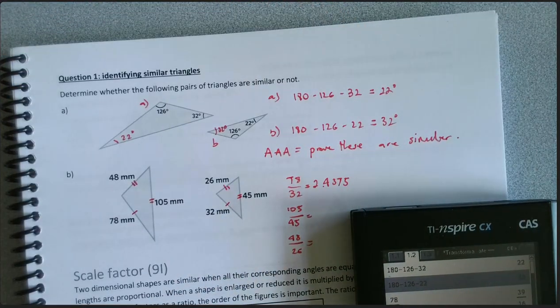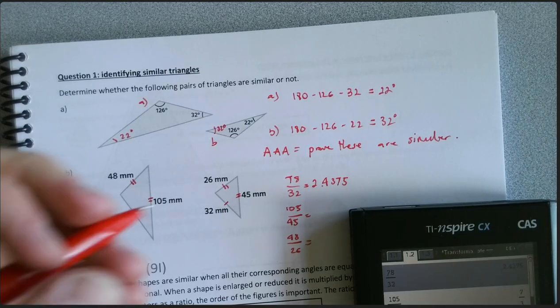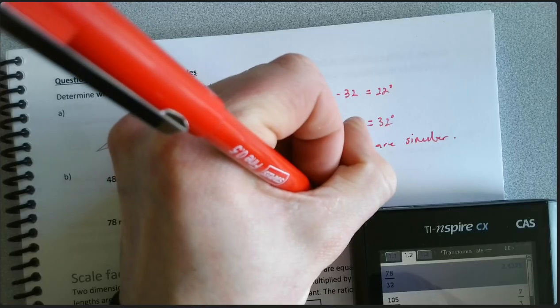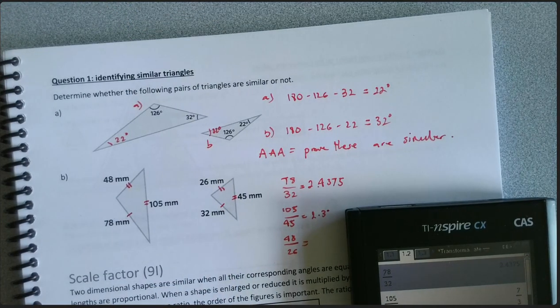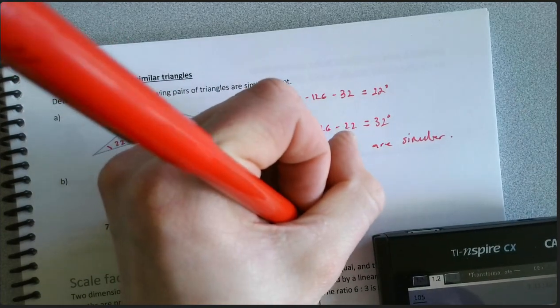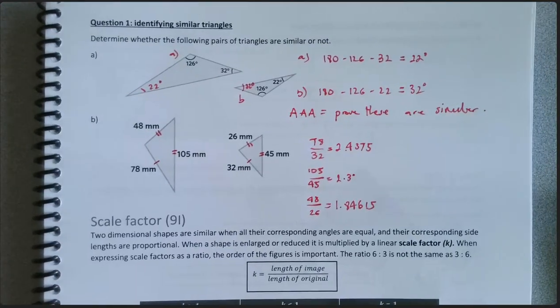We go 105 divided by 45, which gives me 2.3 continuously. 48 divided by 26 is 1.84615.